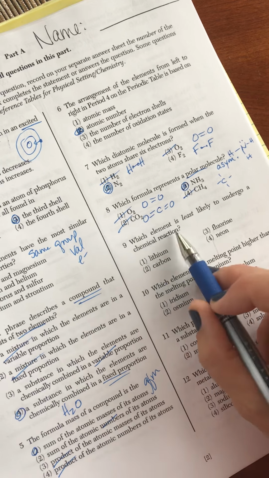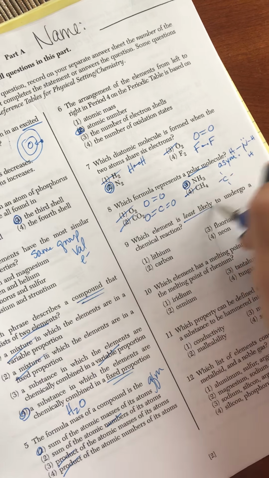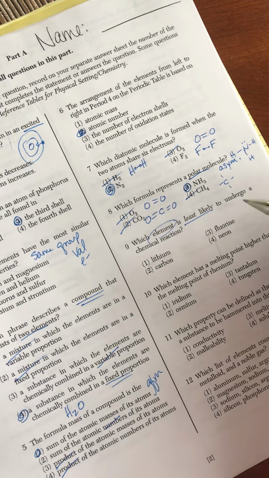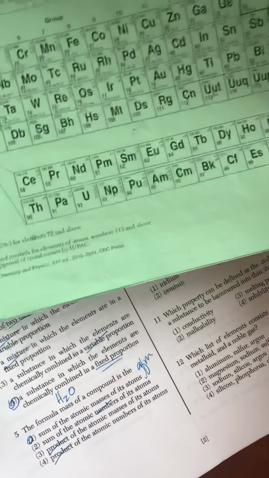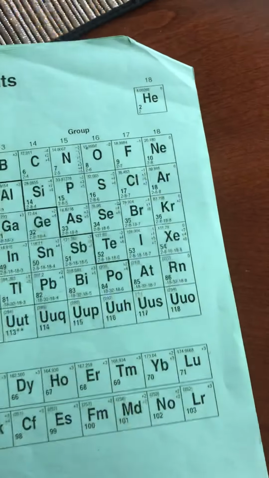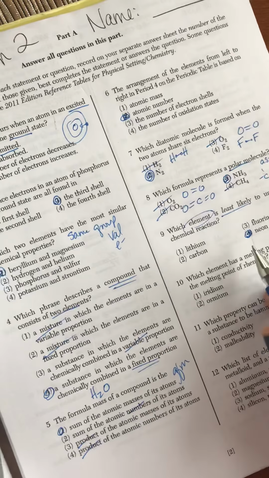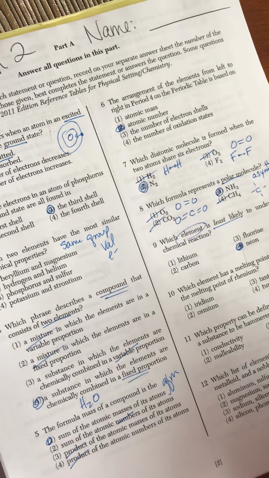Number 9. Which element is least likely to undergo a chemical reaction? If something is not likely to undergo a chemical reaction in an element, I'm going to pick a noble gas. So I look at these choices and I can go over here to my reference table and see which one is a noble gas, and it's neon. It's unreactive because it has 8 valence electrons.